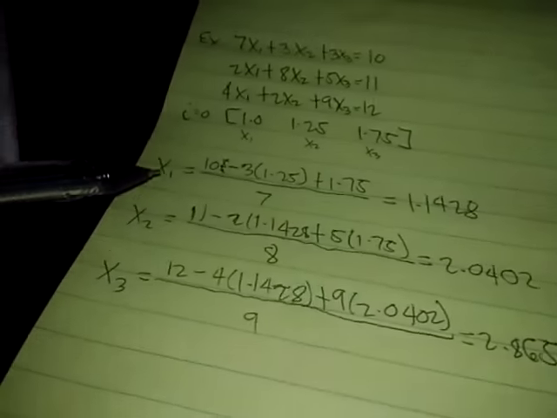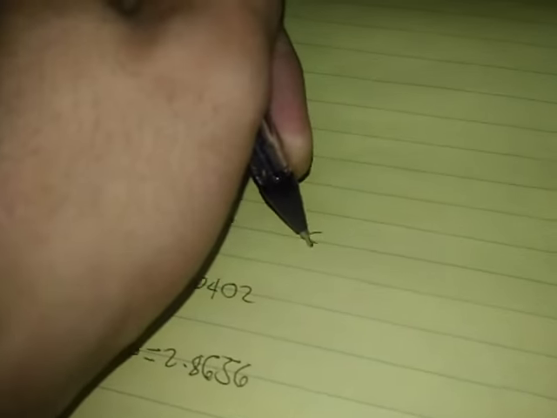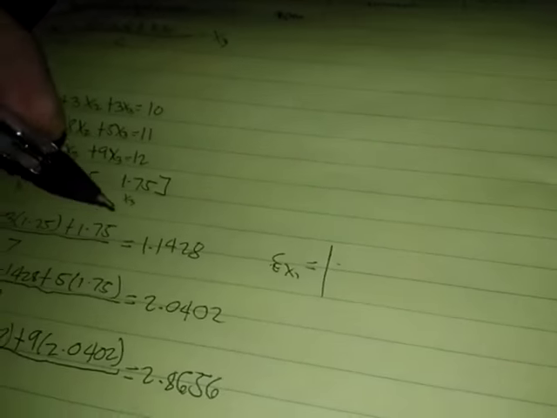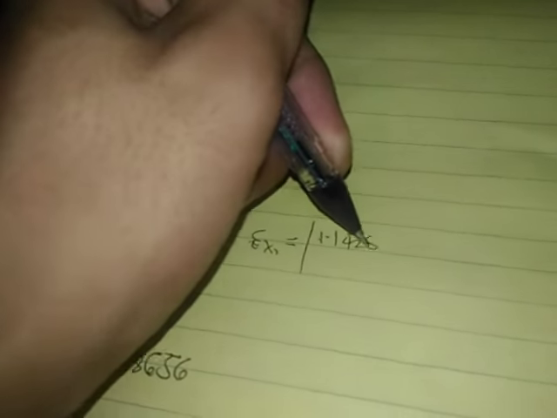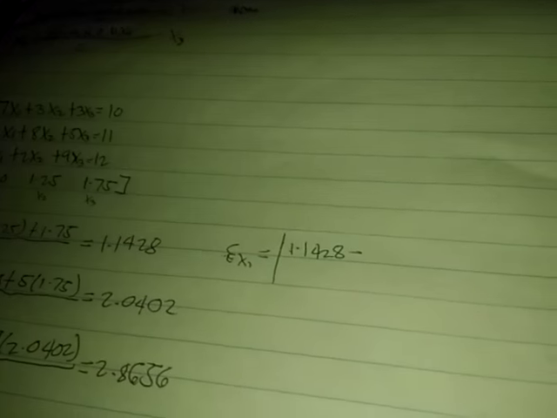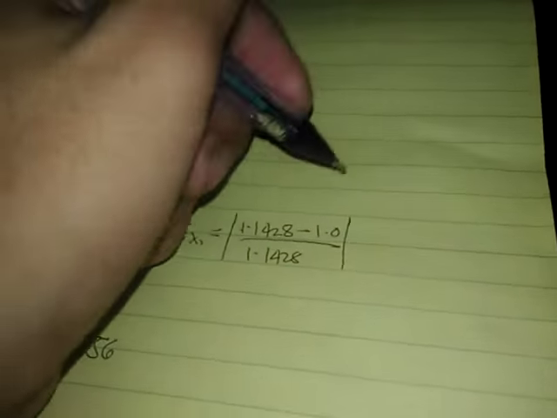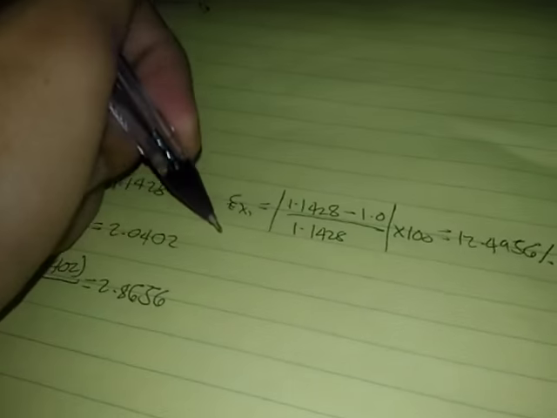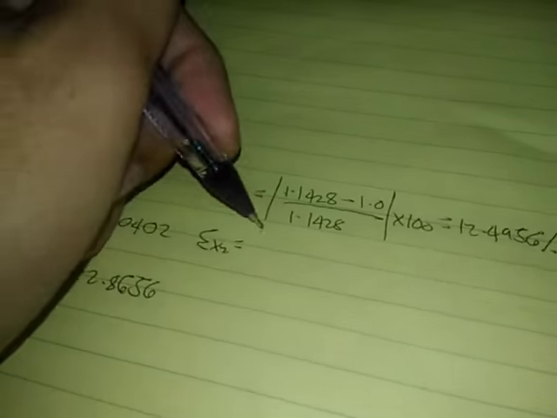approximation error ng kada pag-solve natin ng x1, x2, x3. So sa x1, lagyan natin ex1. So is equals to present 1.1428 minus 1.0 over 1.1428 times 100. So equal siya sa 12.4956%.